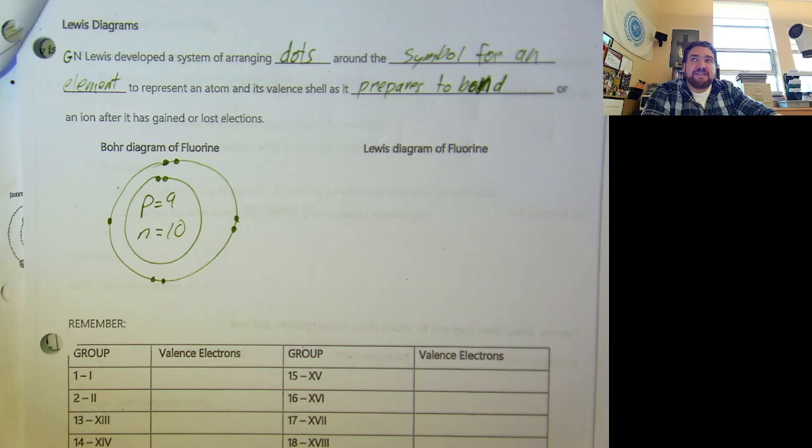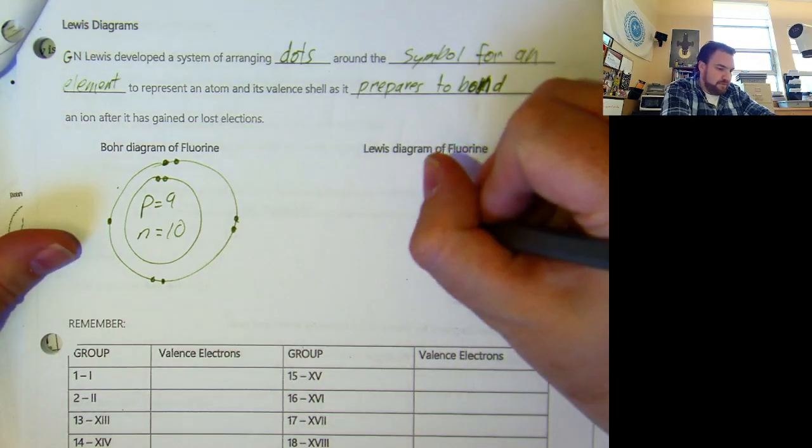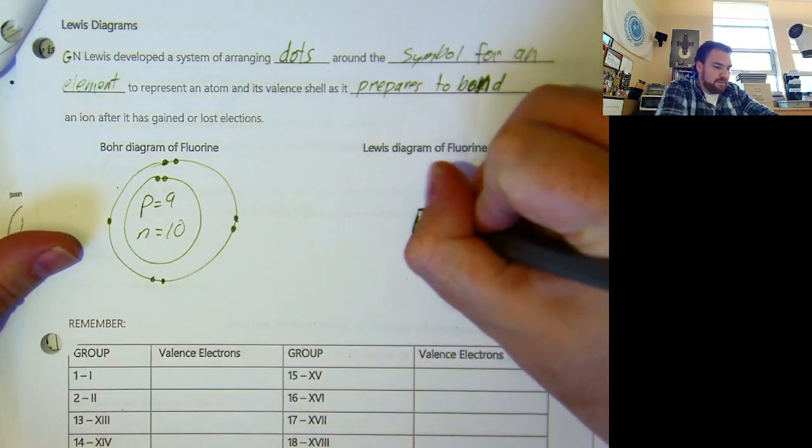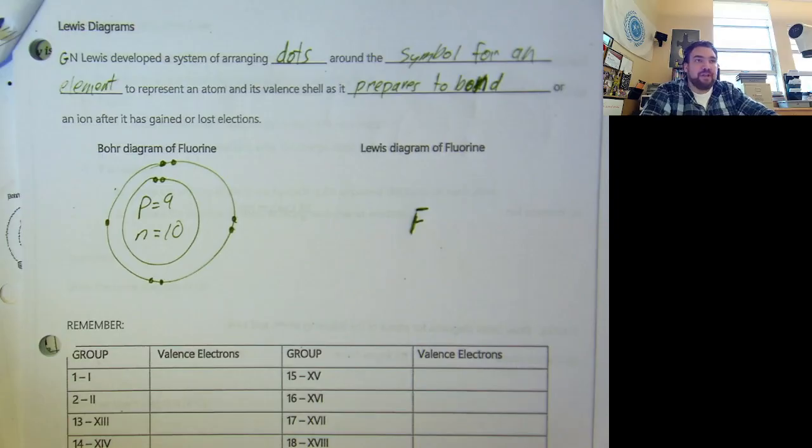But the best scientists are the really lazy ones. So Lewis came along and said, I can do it better. The Lewis diagram looks like this. It says, I don't need to look everything up. Fluorine is F. We can look up the protons, we can look up the neutrons, they don't matter. And now let's just put dots around it to represent the outer electrons because the inner ones don't matter.